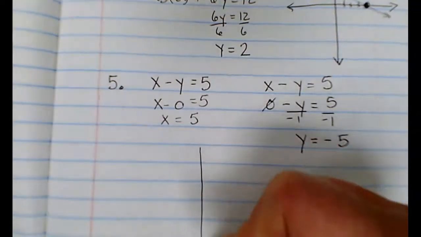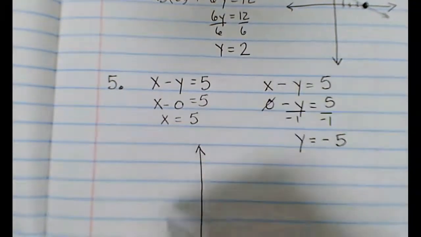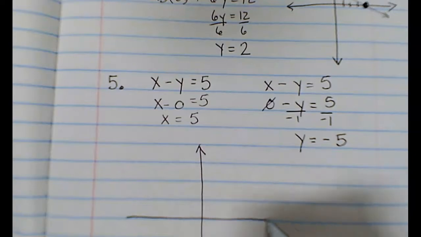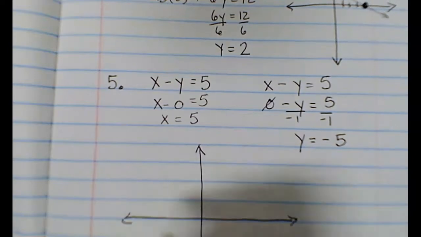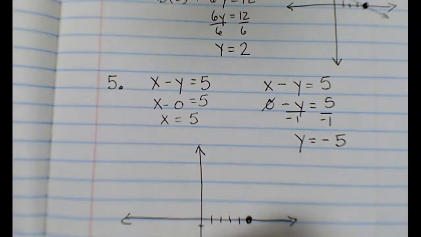So the standard form is helpful if we need to find the x or the y intercepts. 1, 2, 3, 4, 5.